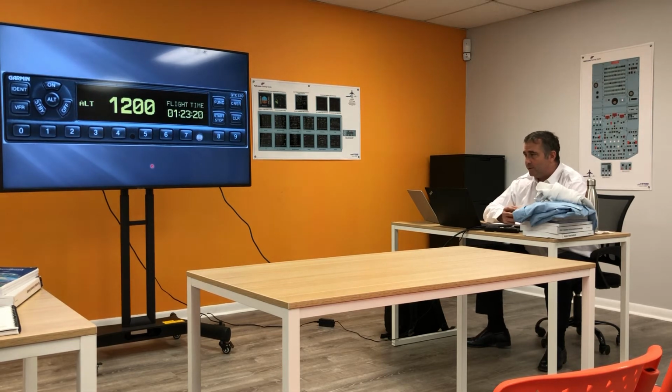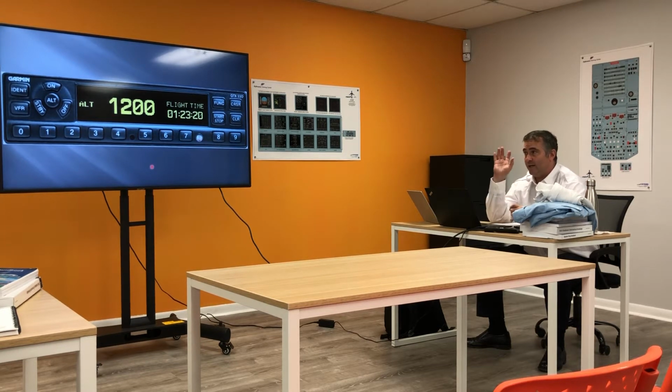Something else that we use to communicate with ATC, this is a GTX 330. Okay, this has the Mode S capability and ADS-B out capability. So all of our airplanes have to have transponder equipment that can satisfy the Mode S and the ADS-B out requirements.